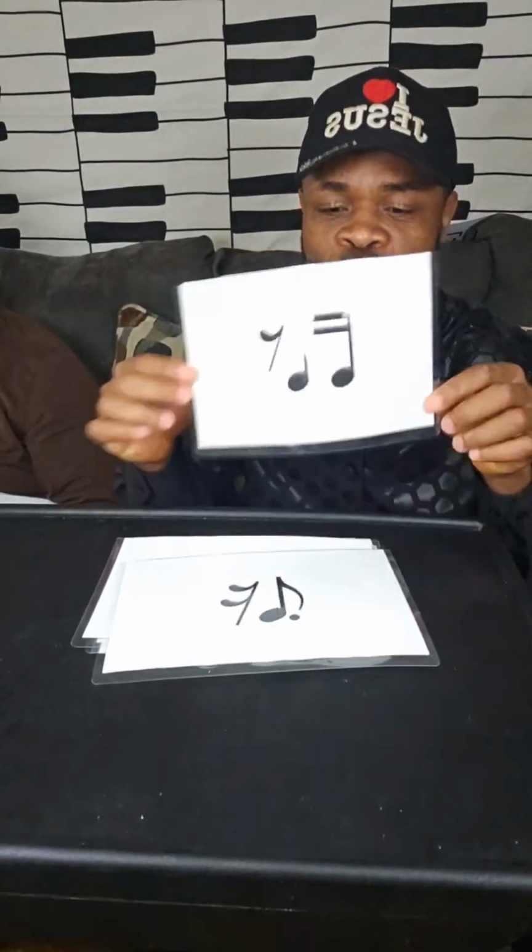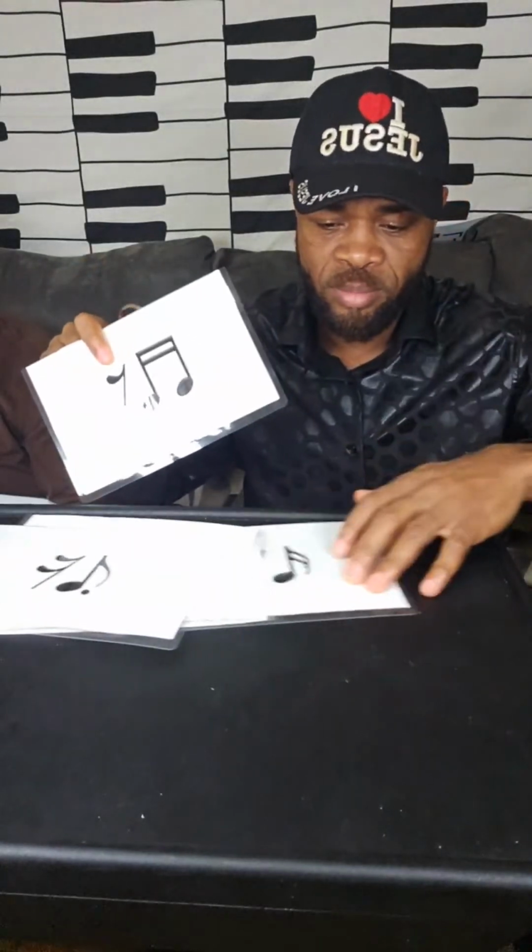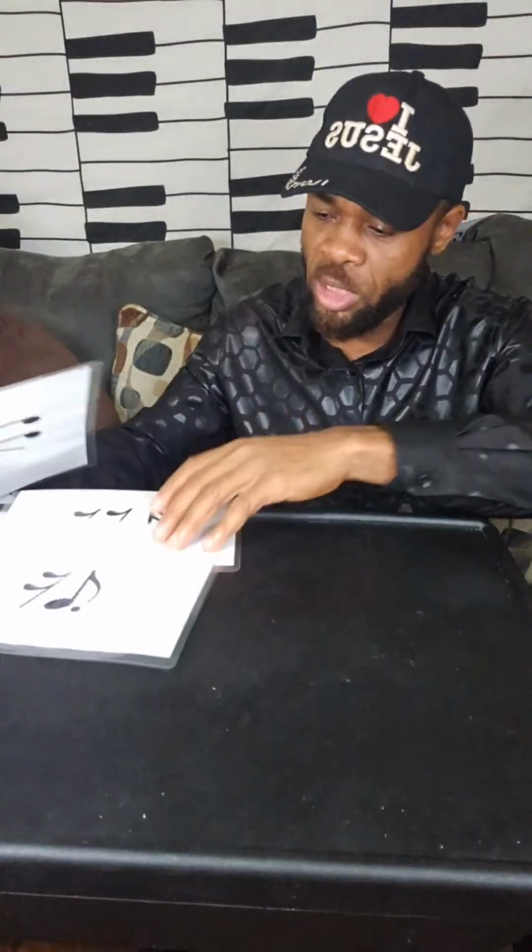All right. So now if you look at this, this is an 8th note. I would say it's equivalent. Remember, it's also a fraction of these 4 notes.